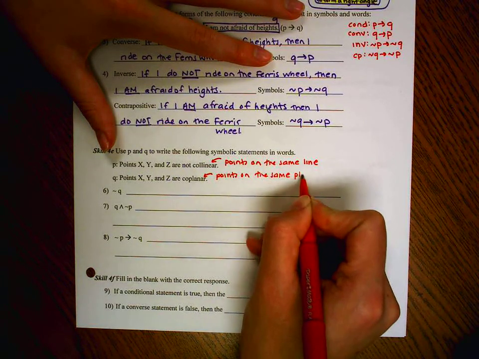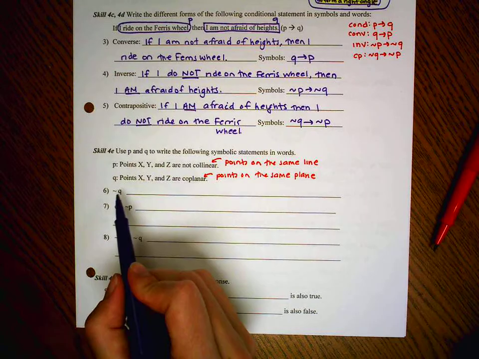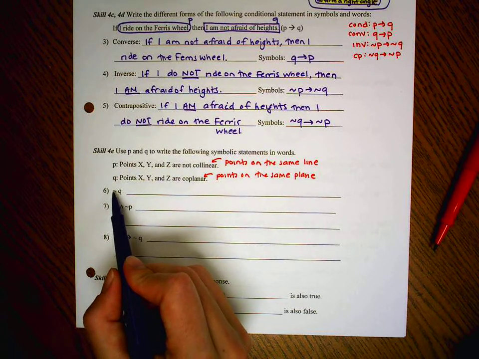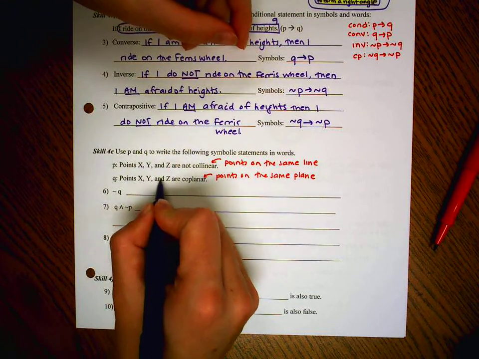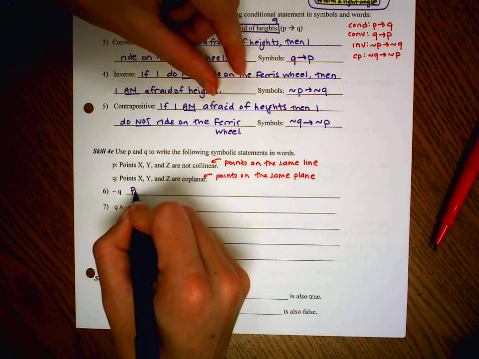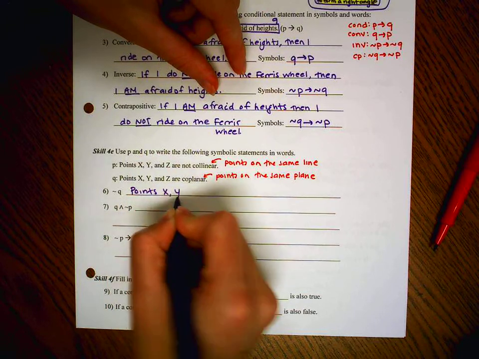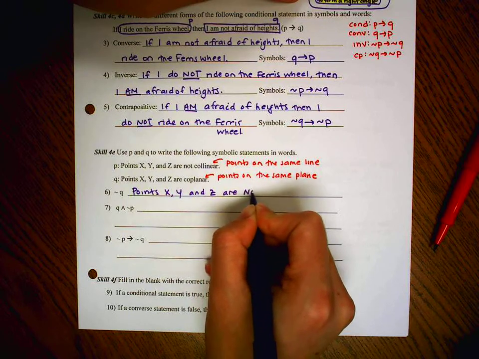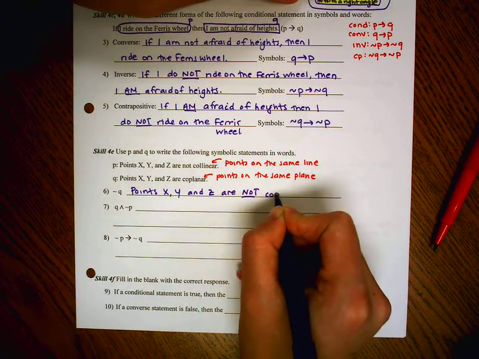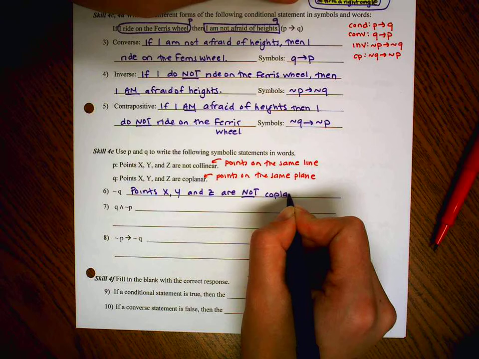This says squiggly Q. There's no if-then because I don't have an arrow. All I have is the negation of Q. Well, how do we negate Q? It says points X, Y, and Z are coplanar. So the negation would be that points X, Y, and Z are not coplanar. You don't have to capitalize this and underline it, but it just makes it easier for us as teachers to see that you understand how to negate.